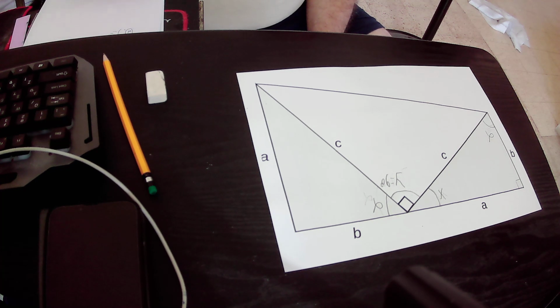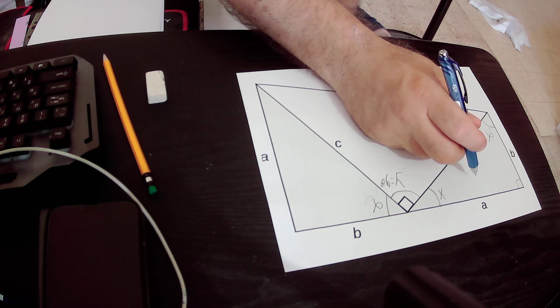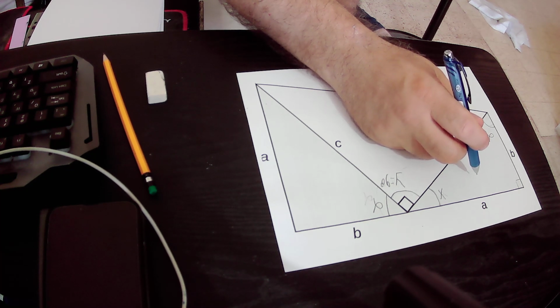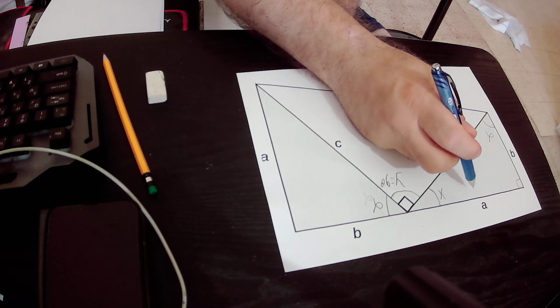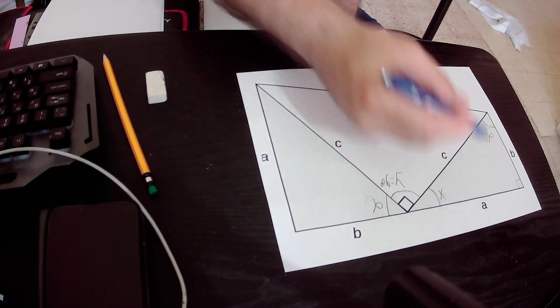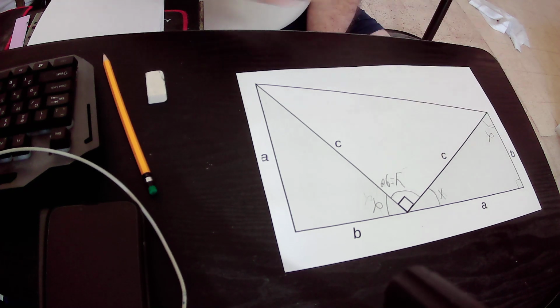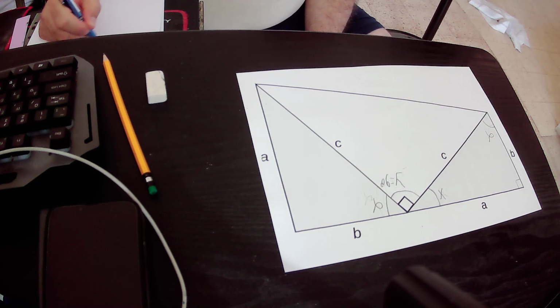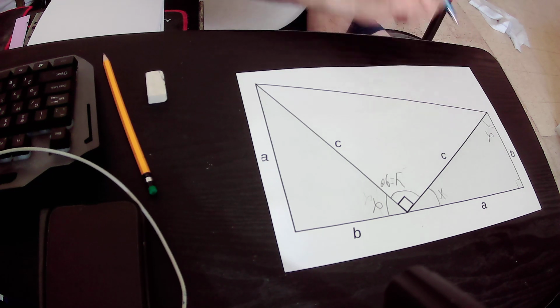So we will calculate the area of the right triangle in the right side of the picture. The area of a triangle is the base times the height to the base divided by 2. So the base of this triangle is A times the height to the base, that is B, divided by 2. So the area of the right triangle is A times B divided by 2.